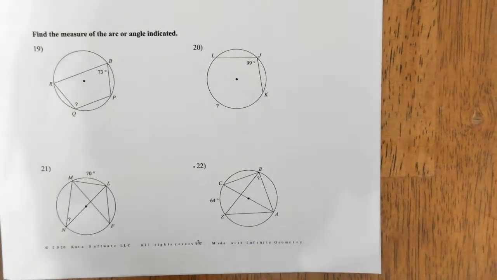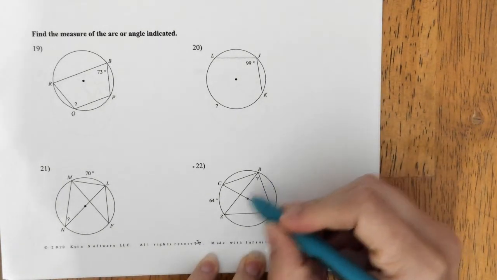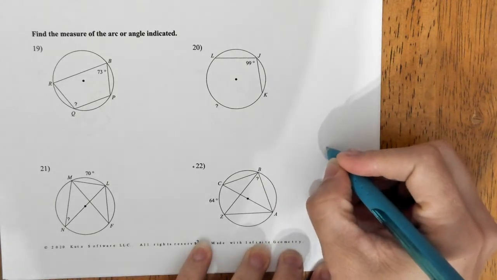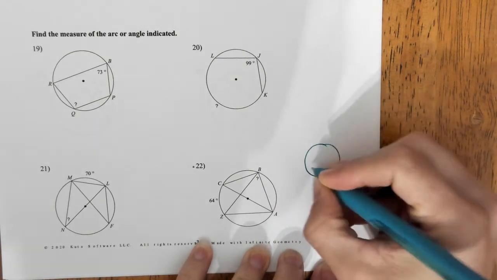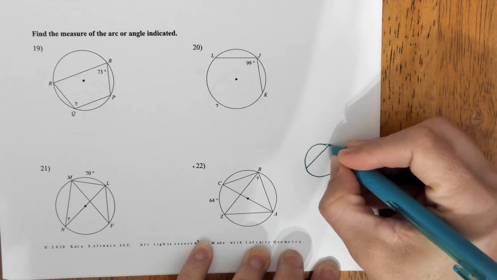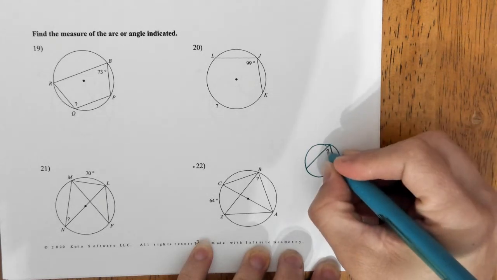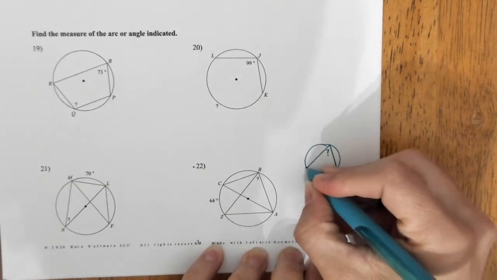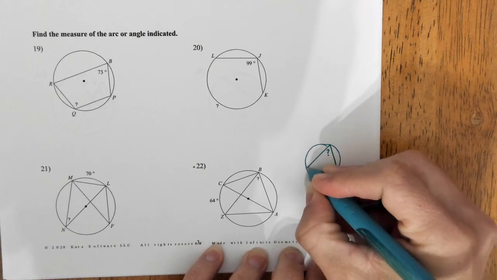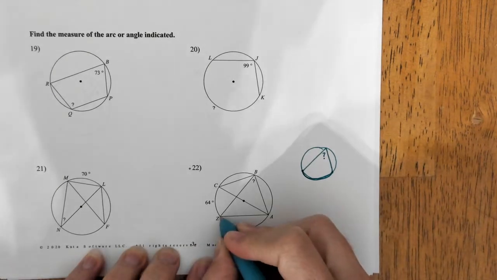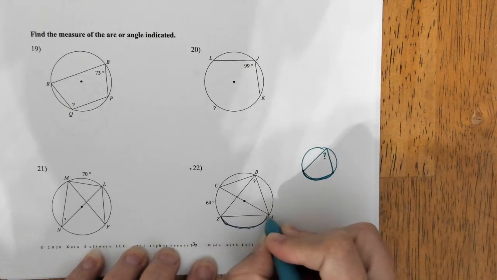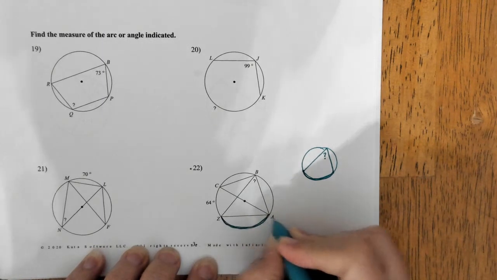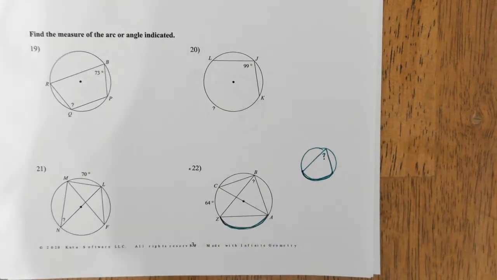So this problem, there's a lot going on. We're trying to find angle BZA. So really, this is what we're finding. This is our question mark. In order to find that question mark, we would need this arc right here, which is this arc here, ZA. If we could find arc ZA, then we could cut it in half to find that.